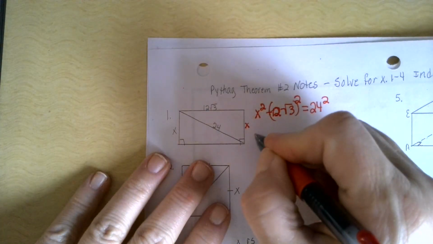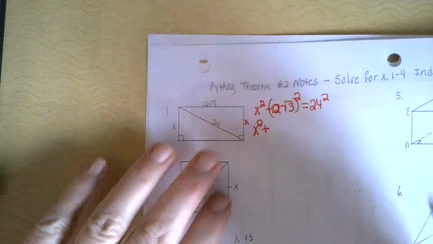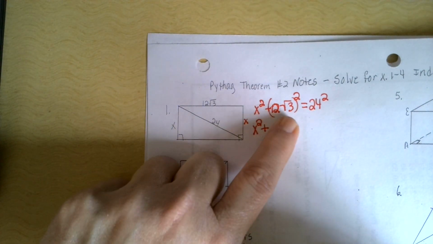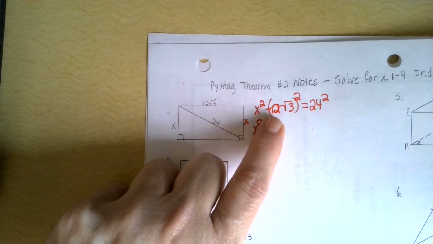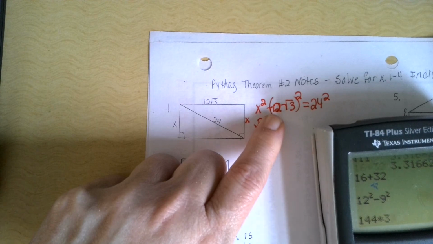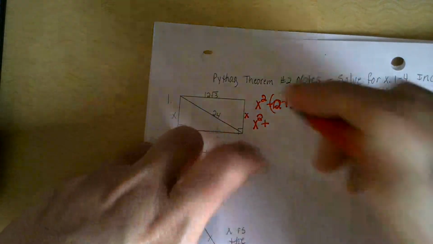All right, so this is x squared plus, all right, 12 squared is 144, and then 3 radical 3 squared is 3, so it's 144 times 3, 432.